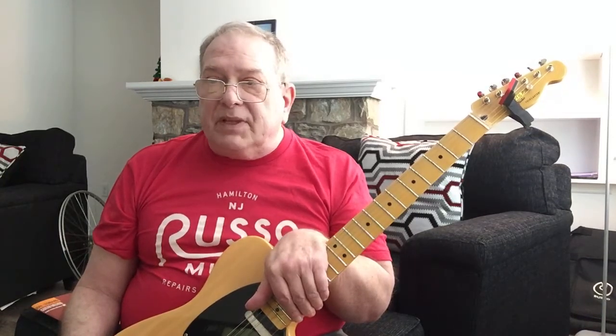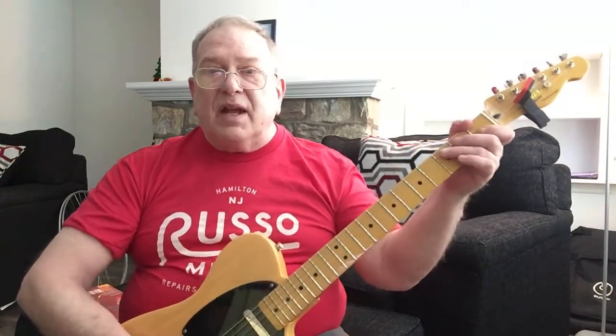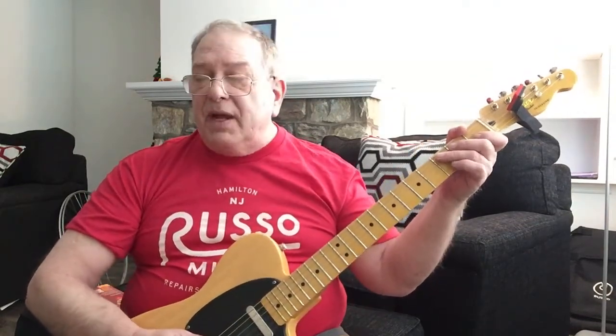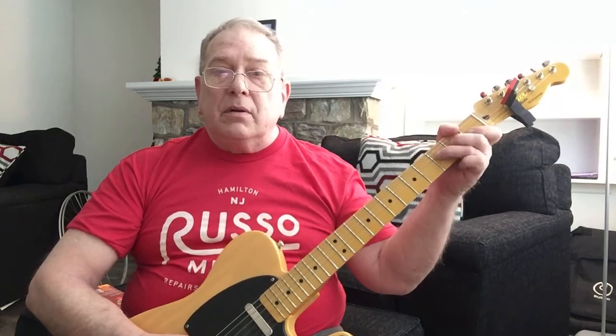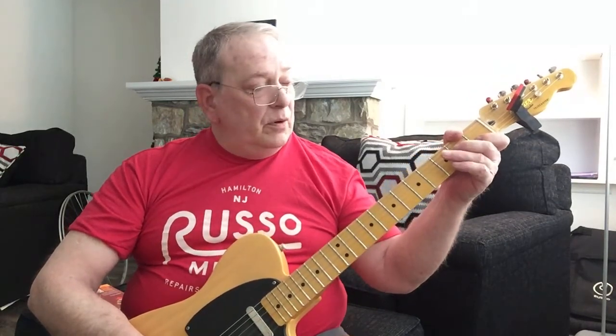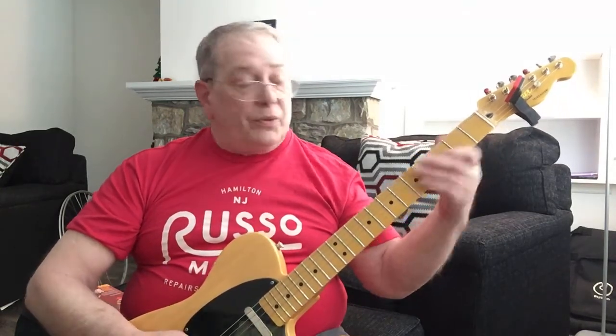So the other thing would be scales. And again, you can play one scale in one position. Here's a C major scale here. I could also, if I want to start with the root note, go.